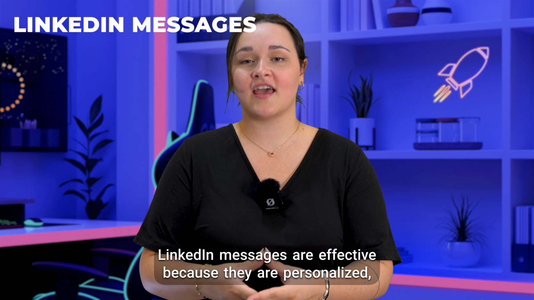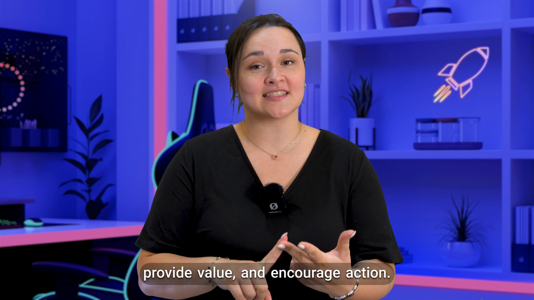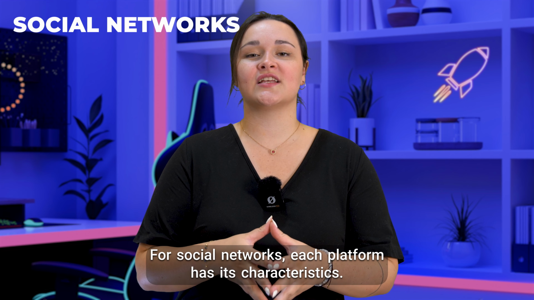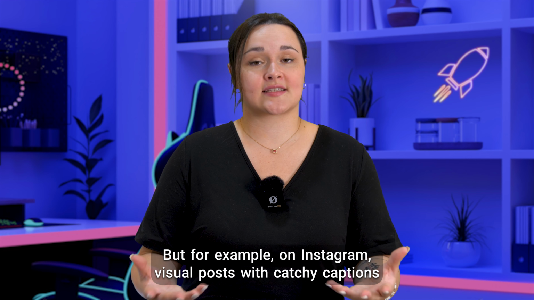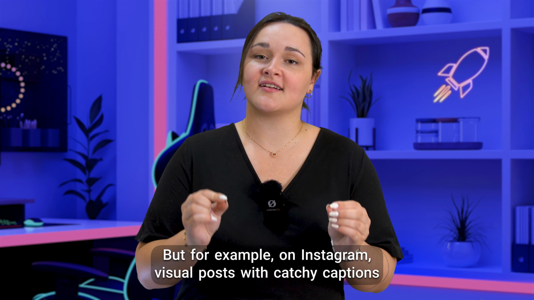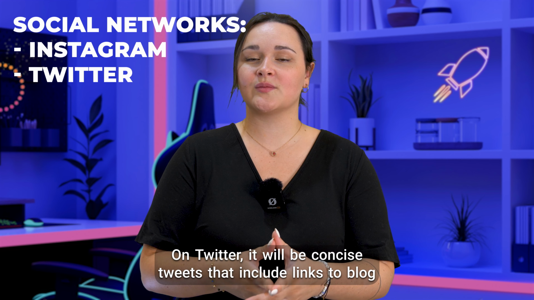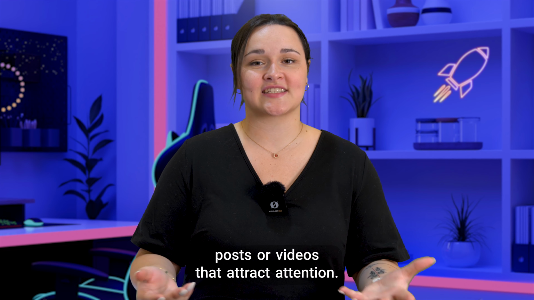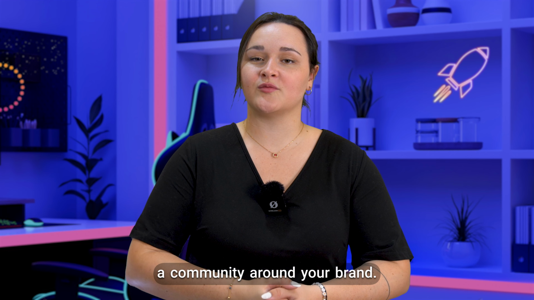LinkedIn messages are effective because they are personalized, provide value, and encourage action. You can use them to ask to visit your website or attend a webinar. For social networks, each platform has its characteristics. But for example, on Instagram, visual posts with catchy captions and relevant hashtags maximize engagement. On Twitter, it will be concise tweets that include links to blog posts or videos that attract attention. And on Facebook, it's better to share longer articles and create a community around your brand.